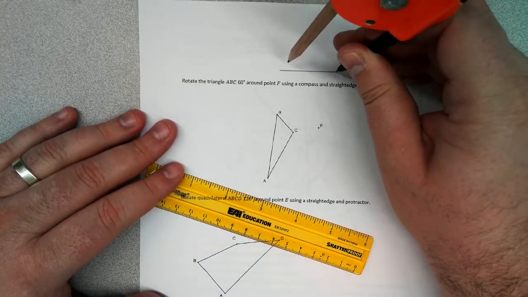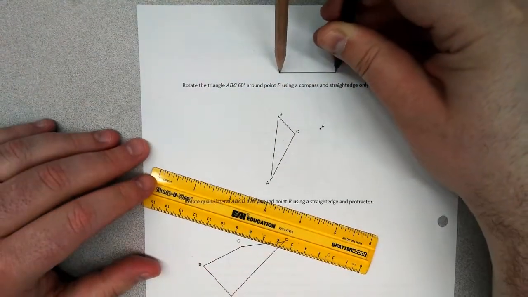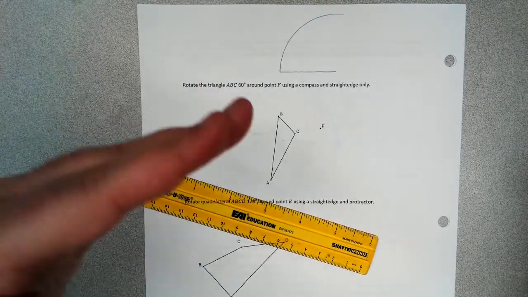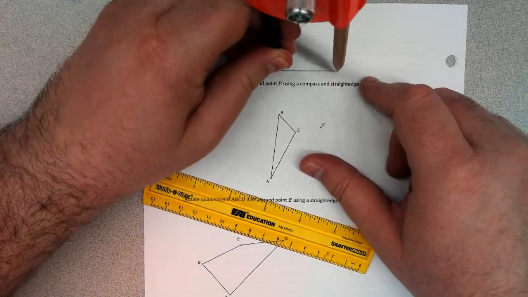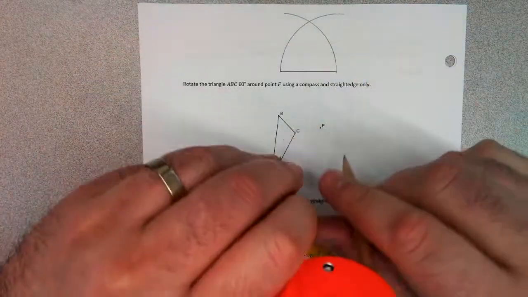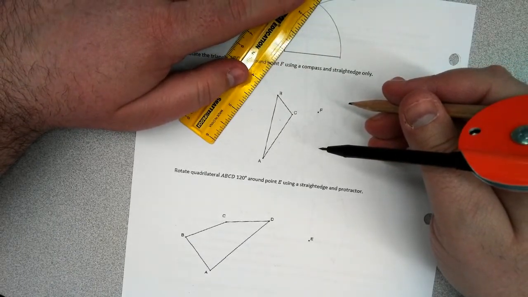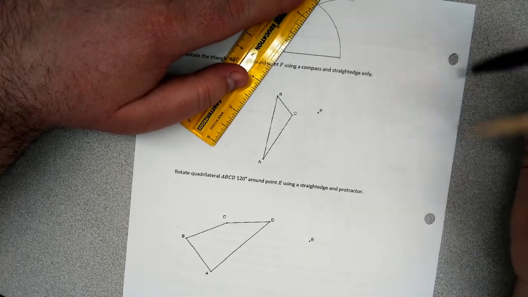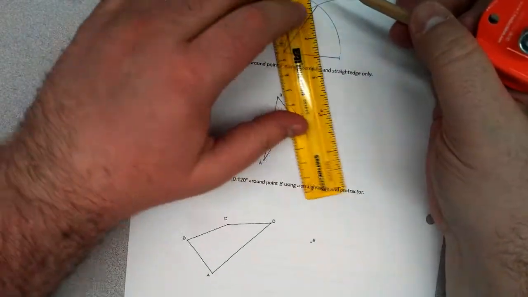So I'm going to take my compass. I'm going to open it up so that it matches the length of my line, and I'm going to draw two circles. One is around this endpoint here, and then I'm going to switch to the other endpoint and draw a circle with the same radius. Essentially what I've done is find where these two circles intersect. The lines that I'm drawing, remember, are the radii of the circles, and if they're equal to each other, then that triangle is going to end up being equilateral.